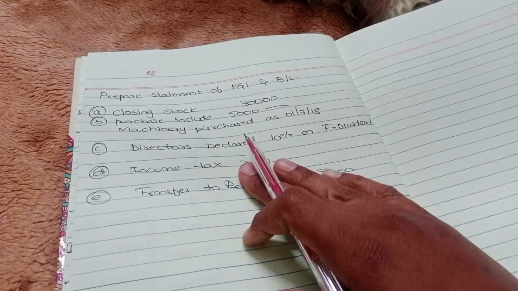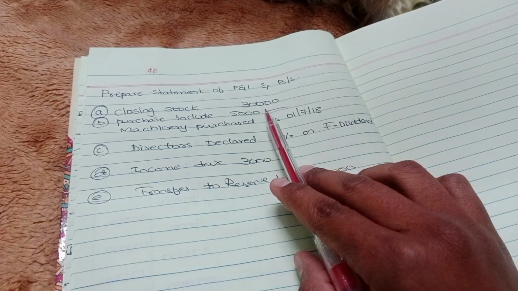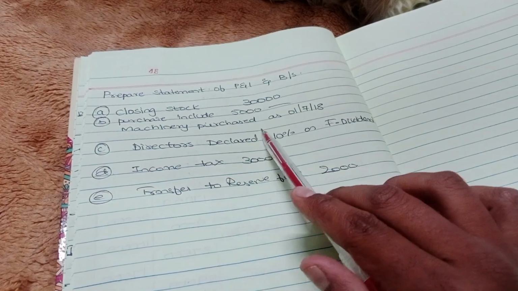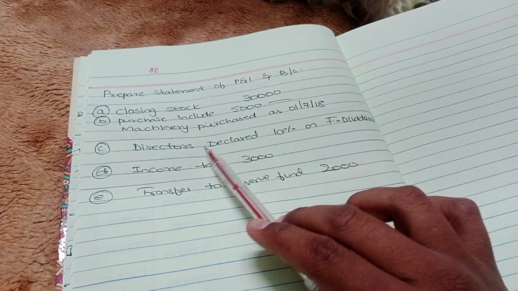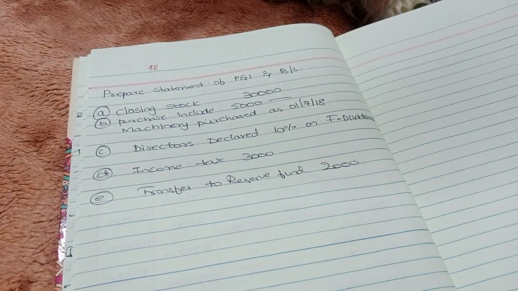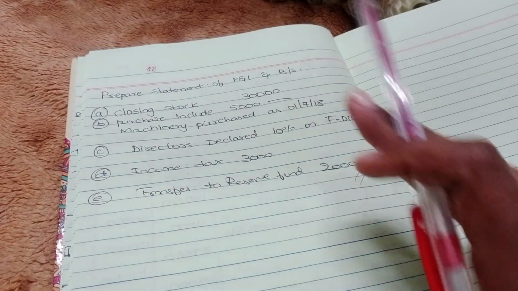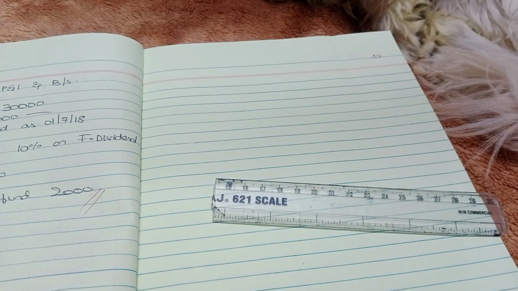And after the question, what are they asking: prepare statement of profit and loss and balance sheet. Closing stock is 30,000. Purchases include 5,000 machinery purchased on 1st July 2018. Directors declared 10% fixed dividend. Income tax 3,000. Transfer to reserve fund is 2,000. We just need to prepare the P&L account and balance sheet. First we will draw the P&L account. How should we draw the P&L account? One minute, I will draw and I will share the screen.